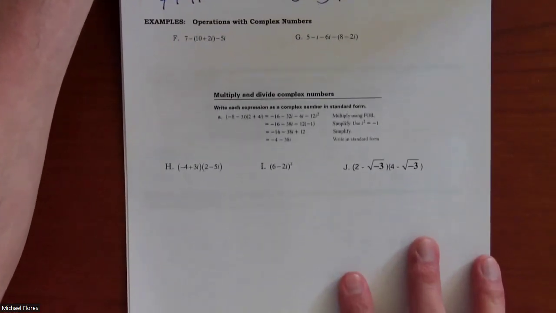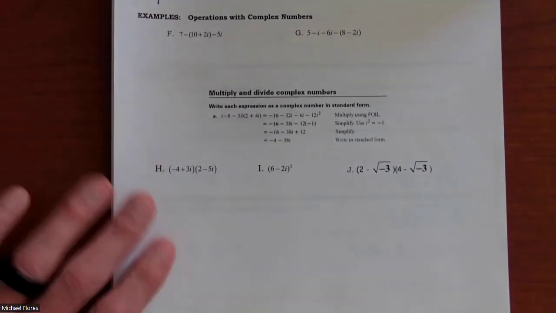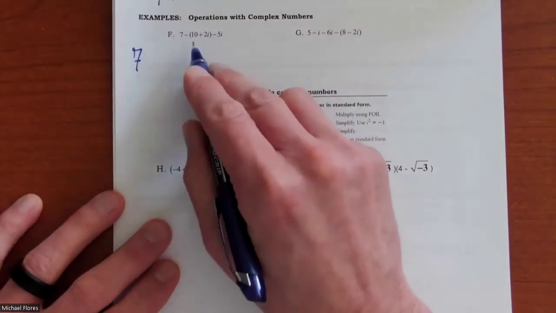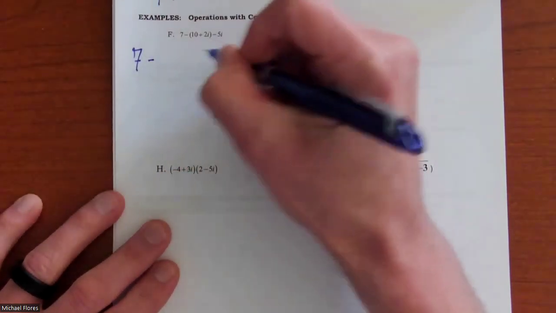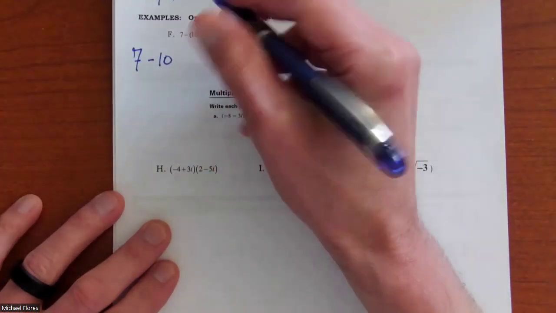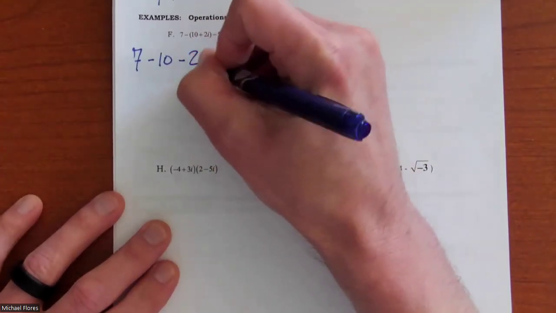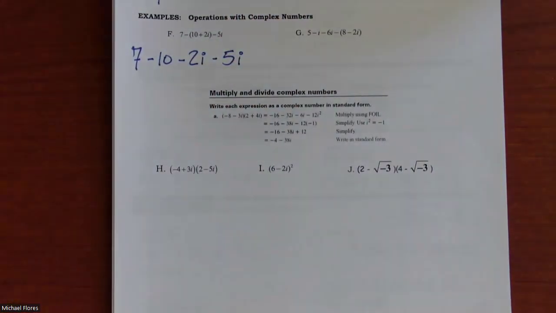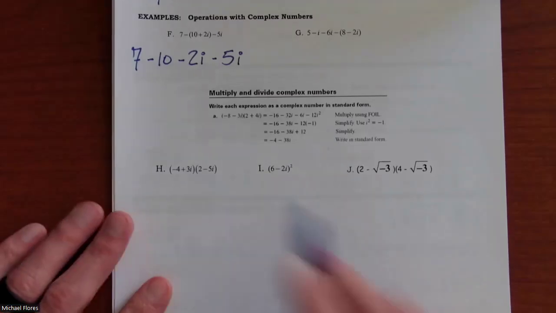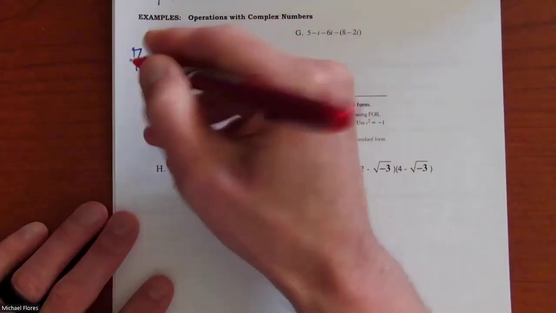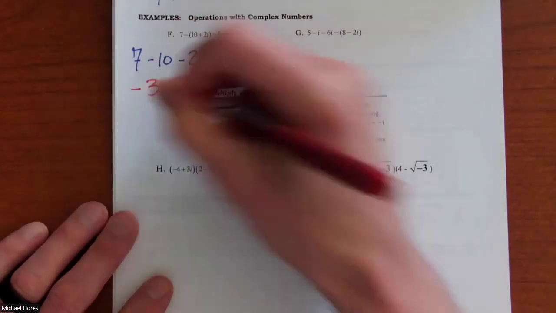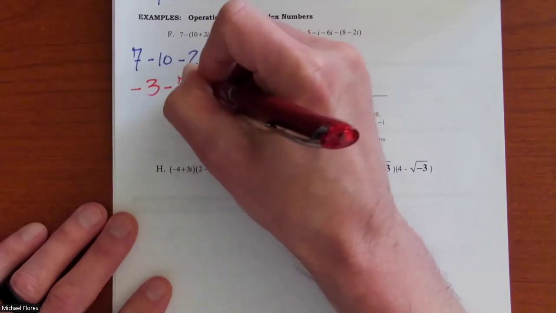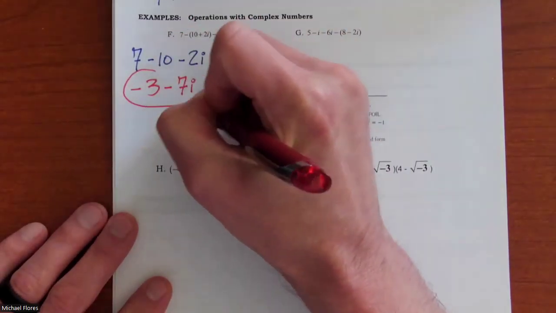Operations with complex numbers. Example F. Let me start rewriting this. 7. Now distribute the negative throughout the parentheses. Negative times 10, negative times 2i. Okay, and now we're just combining like terms, y'all. 7 minus 10 is negative 3. Negative 2i minus 5i is negative 7i. And you're going to leave your answer just like this.